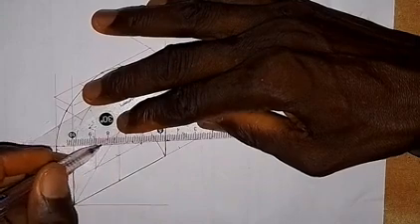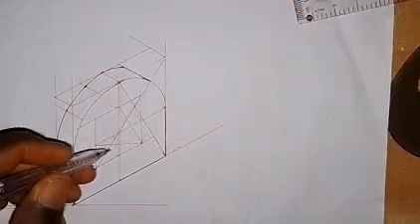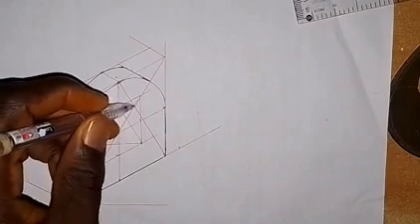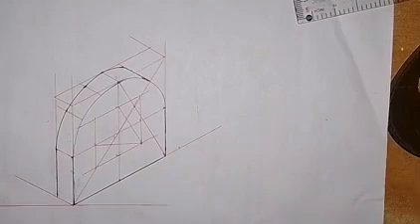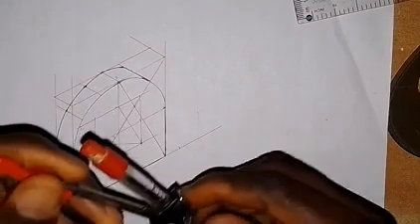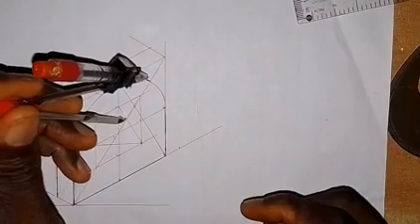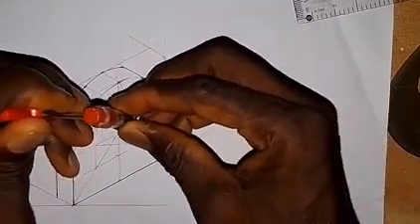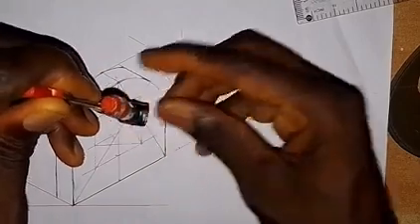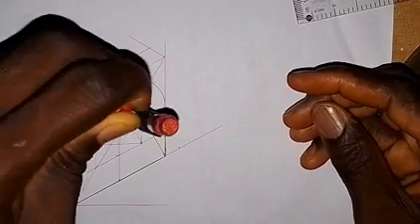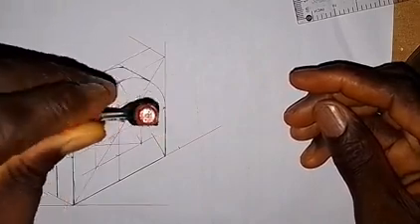So draw from here to here. We are making use of this point here, so this point and this point. Those are the points that we are using to draw the isometric circle. So we put the compass point here, extend to this particular point that we have here, and then we are going to draw an arc. So we draw an arc like this.